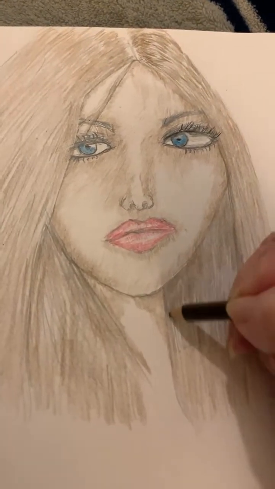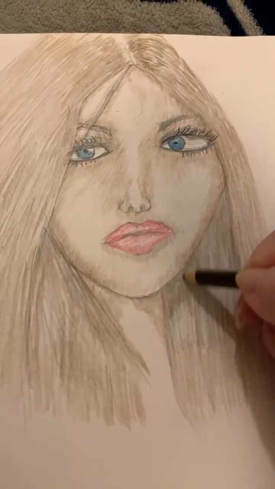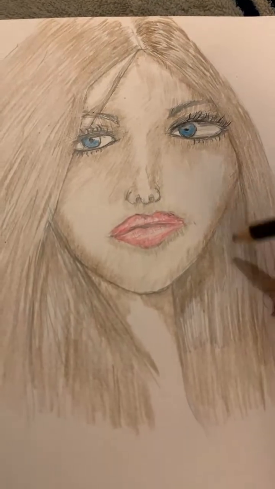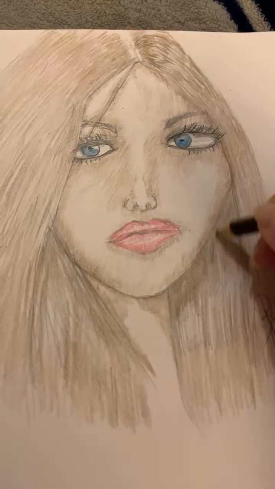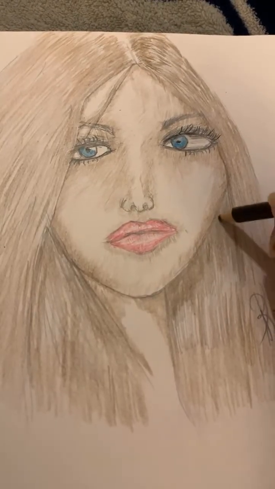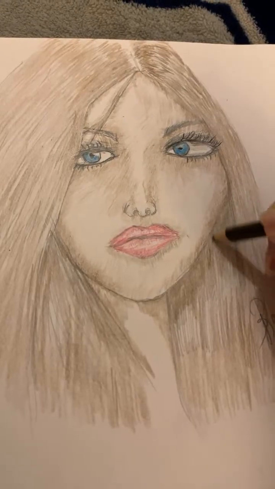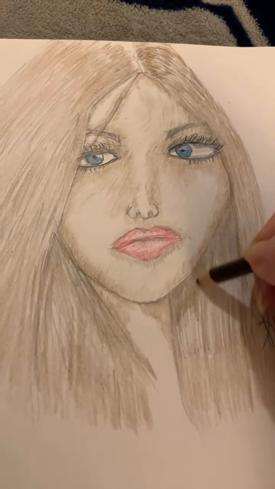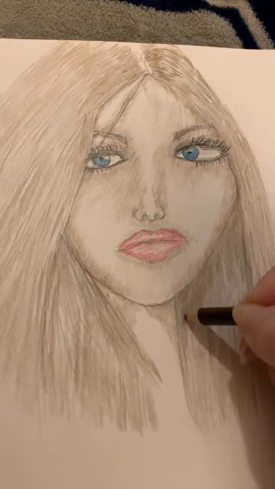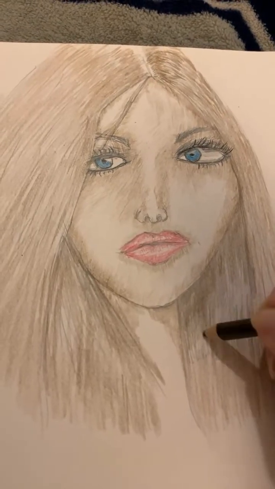Well, this right here needs to be darker because it's a shadow of her face being against it. So yeah, maybe a little.